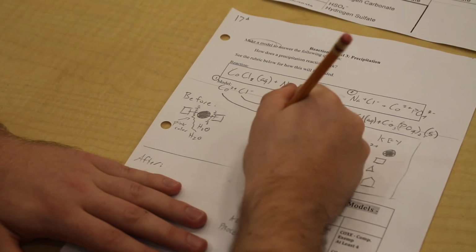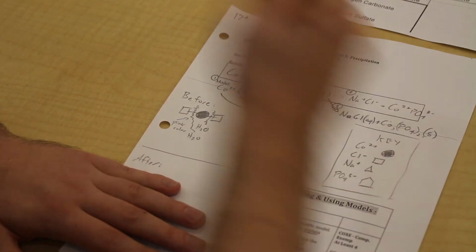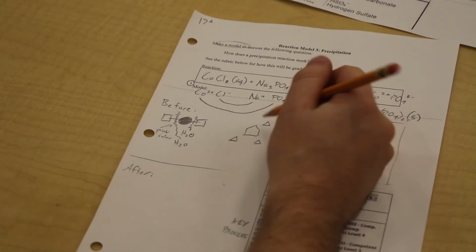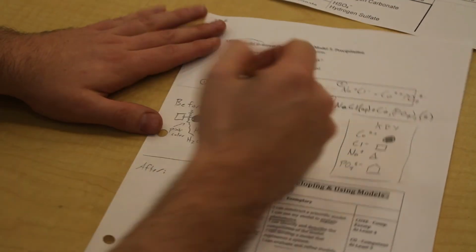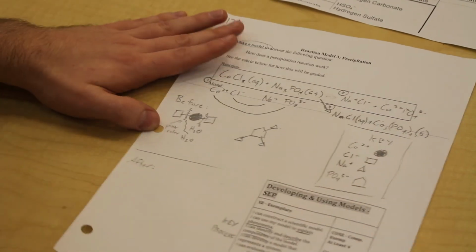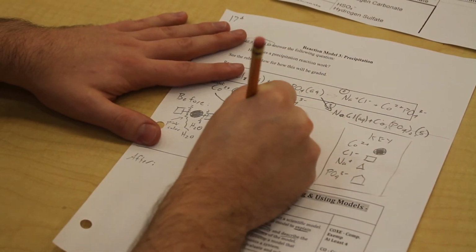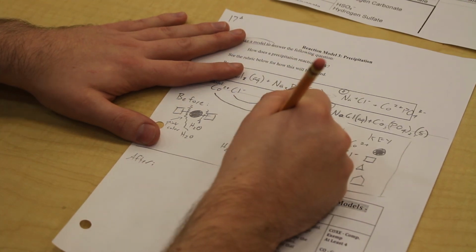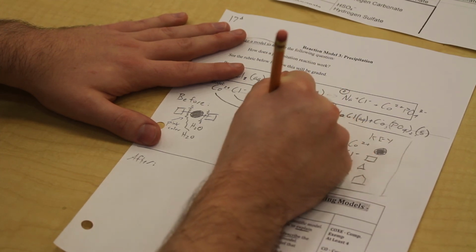It doesn't have to be in the middle. Just however you feel comfortable representing and explaining this reaction here, okay? 3 Nas I drew and one whole PO4 unit I drew, and they are an ionic compound, but it's aqueous, so I'm going to include the detail that water is getting in between, splitting up the bonds.